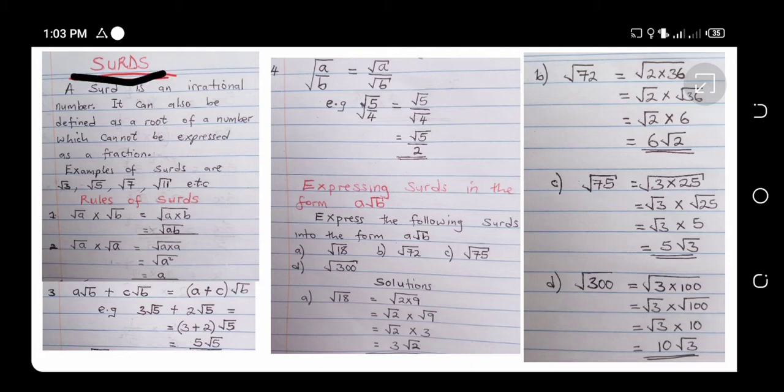So the topic is known as surds, and here let us begin by saying a surd is an irrational number. Okay, a surd is an irrational number. It can also be defined as a root of a number which cannot be expressed as a fraction. So here we are saying a surd is an irrational number.